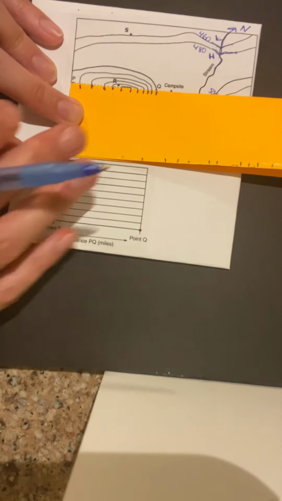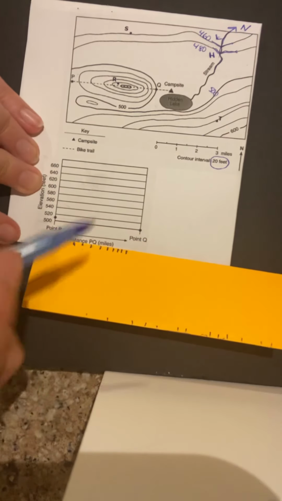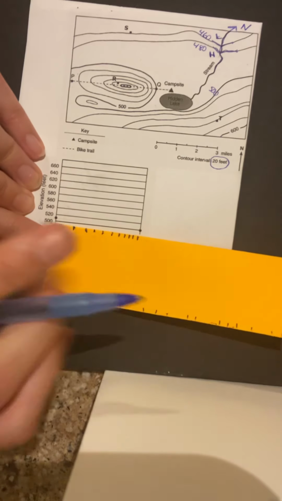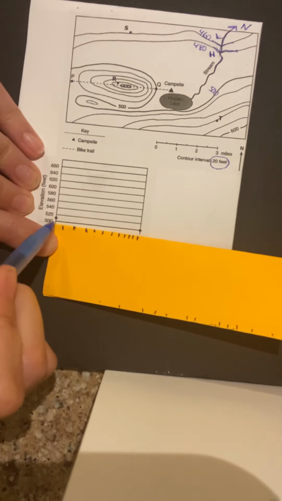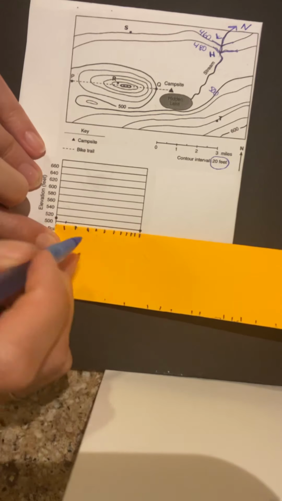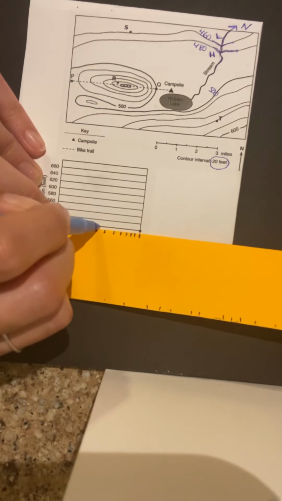Then we're going to bring all those tally marks down to the bottom line of our profile. So we're going to transfer those lines over. Again, I'm putting the tip of my index card here because this line matched up there and this is where I started. And we're going to transfer each of those tick marks onto the bottom line.